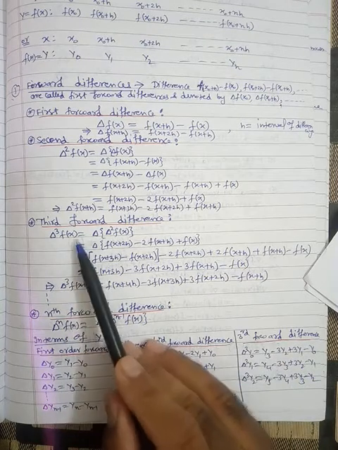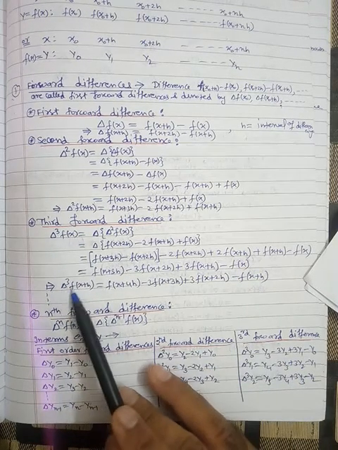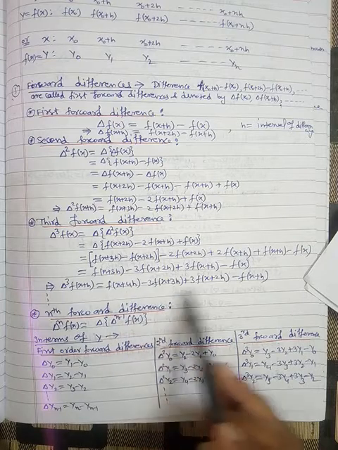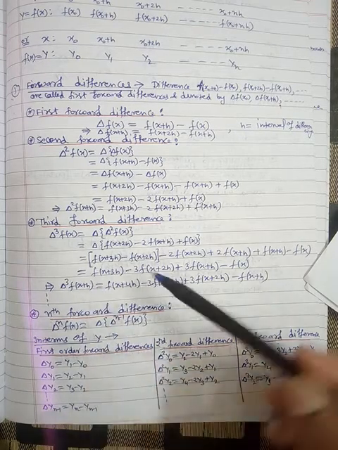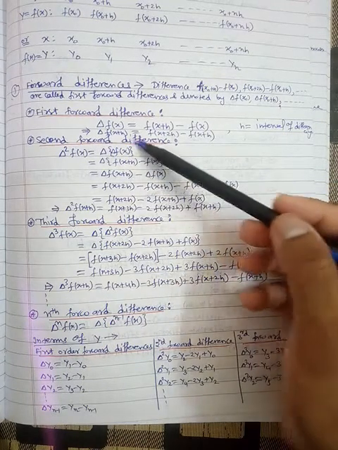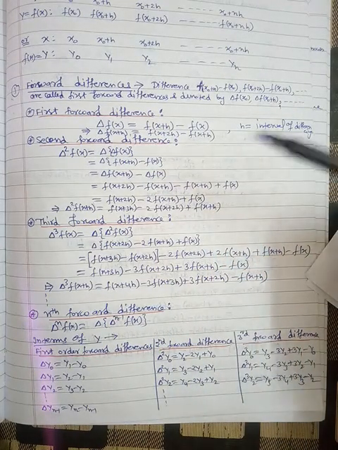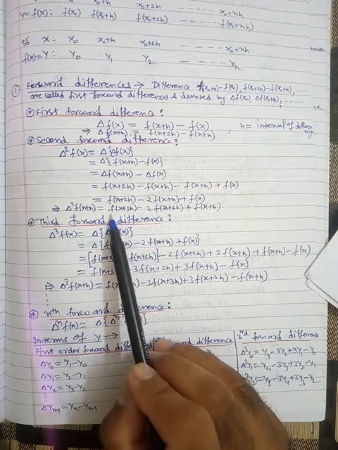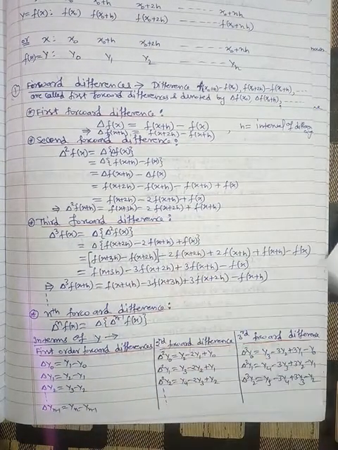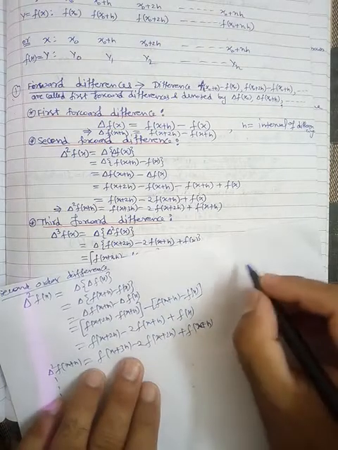If you increase the value x by h, again you can find del 3 f of x plus h, which is f of x plus 4h minus this value. If you see the pattern, your forward difference is following the binomial expansion. Here the coefficient of f is 1, here is minus 2 and then 1. So actually we are having this type of pattern.